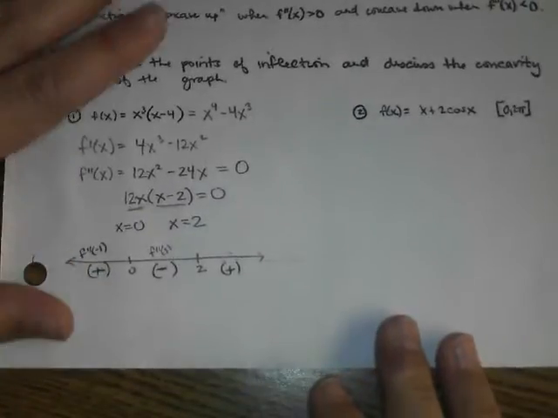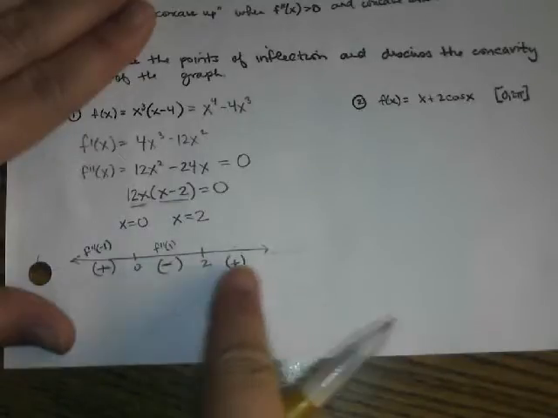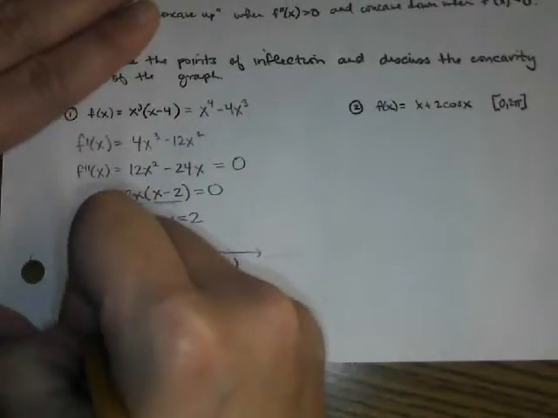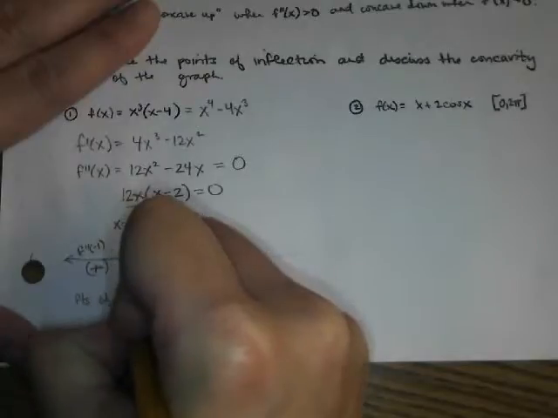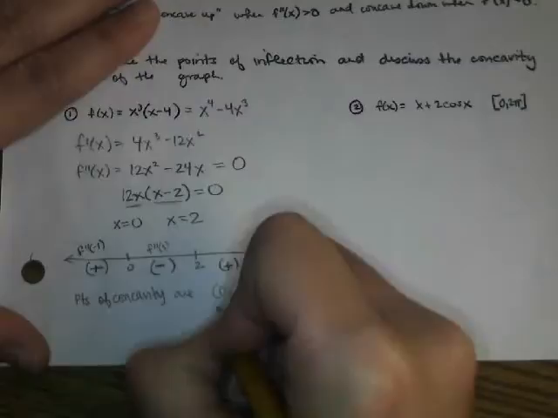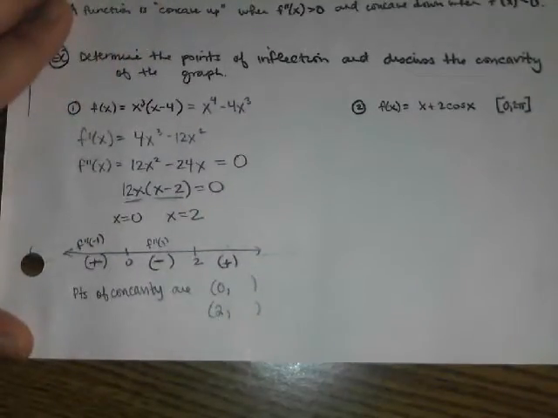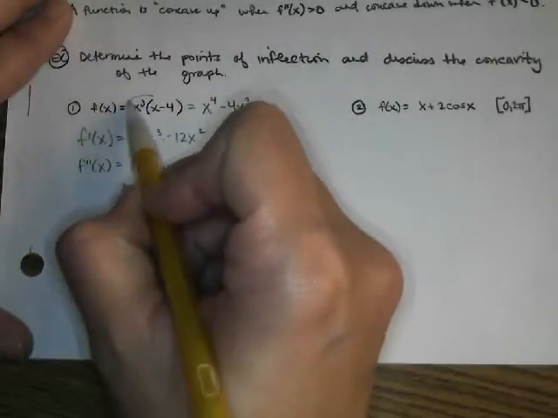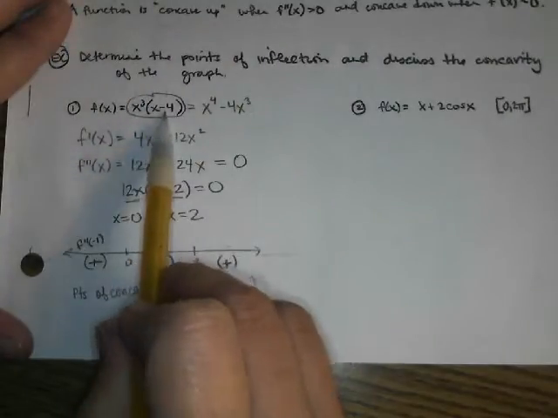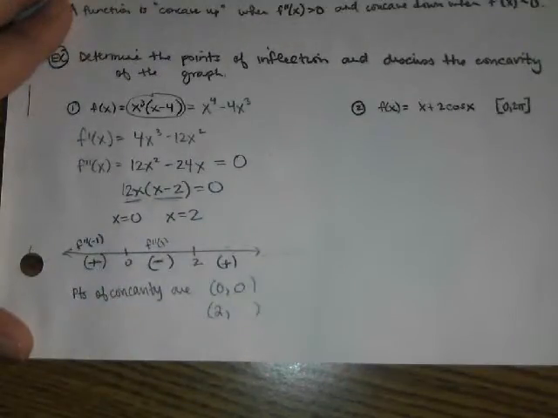So your points of inflection are 0 comma something and 2 comma something. Where do we plug in the 0 and the 2 to get the other coordinate of the point? The original, which I'm going to go into this version of the original. 0 times negative 4 will be 0, so that's at 0, 0. And 2 would give me an 8 times a negative 2, which would be negative 16.